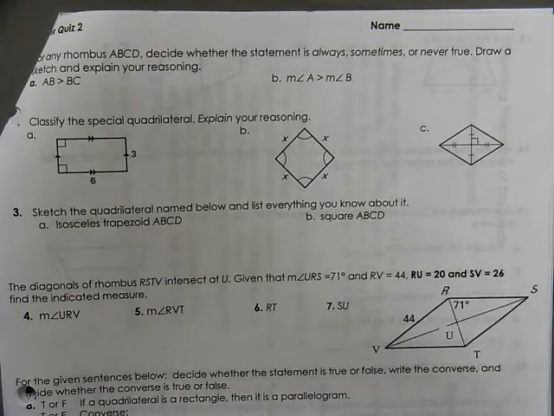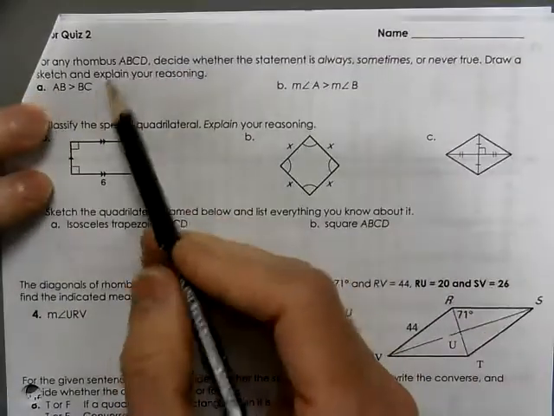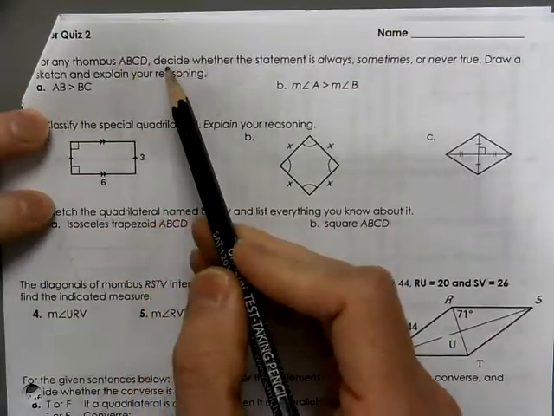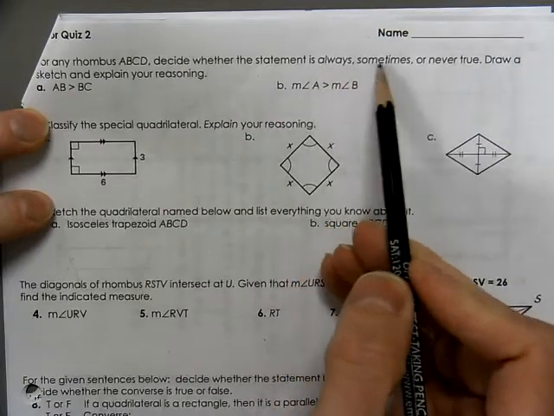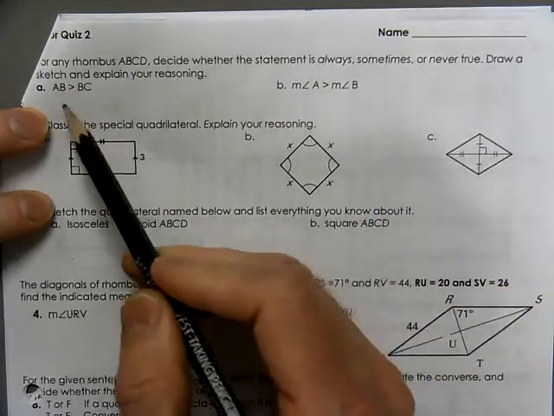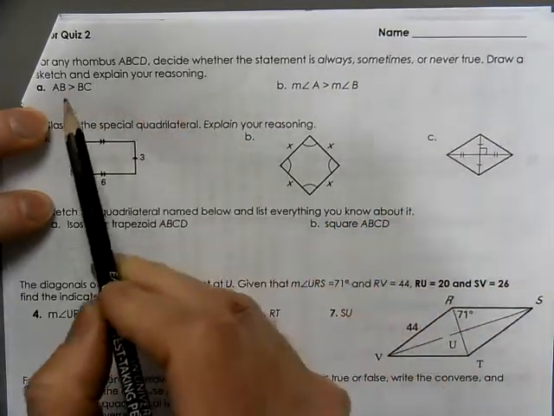This is Geometry, Unit 5, Quiz Number 2 Review. For any rhombus ABCD, decide whether the statement is always, sometimes, or never true. Draw a sketch and explain your reasoning.